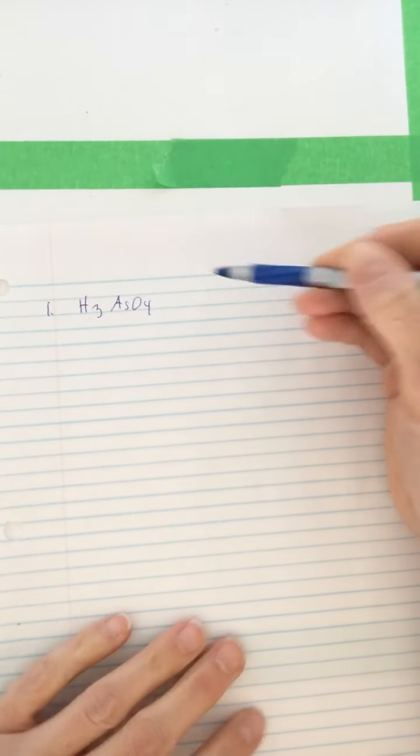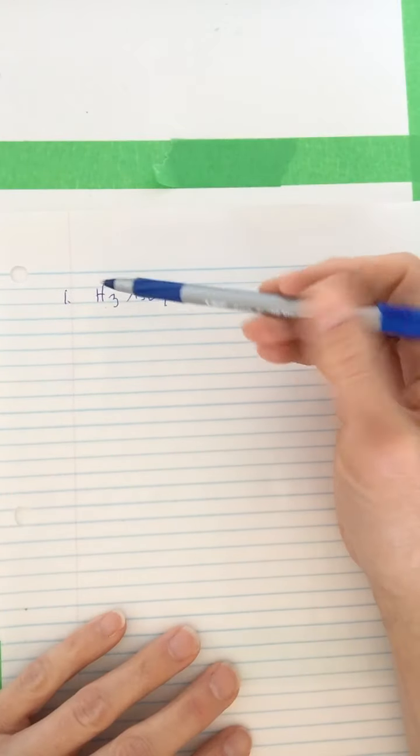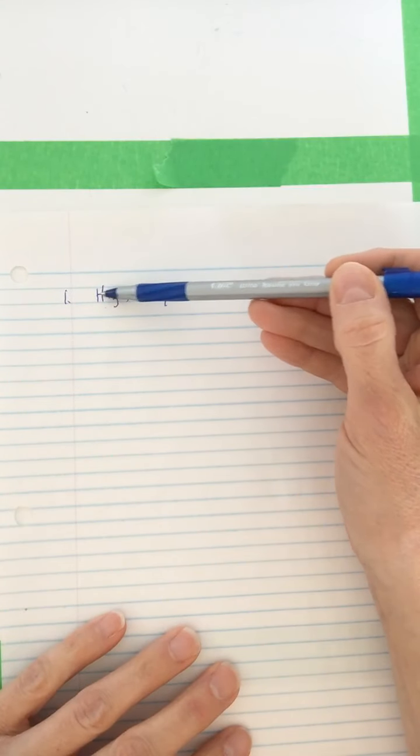H3AsO4. Okay, let's look at this. It's an acid. How do we name it? How would I know how to name this? Where do I even start? How do I even know it's an acid? The major tip for an acid is that it starts with a hydrogen.